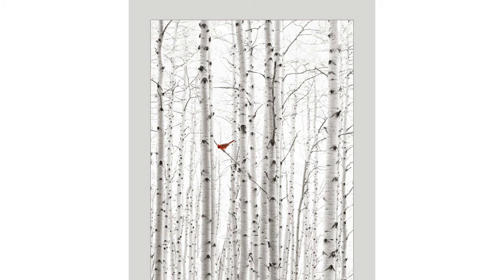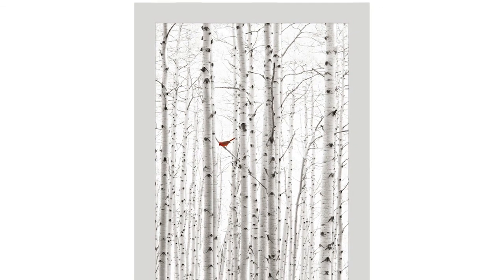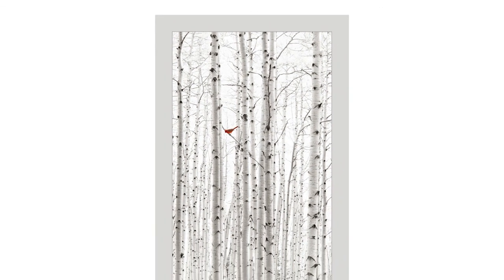Make some changes. That's exactly what they say. Like this image here with the cardinal, if you turned it upside down, when you came back and looked at it, your eye would still immediately be drawn to that little red bird. Yes. And so everything in the image is pulling you there.